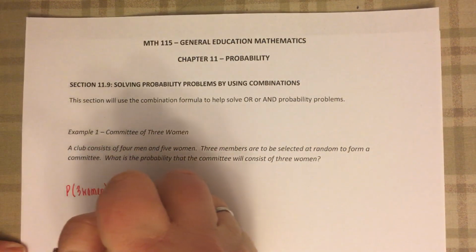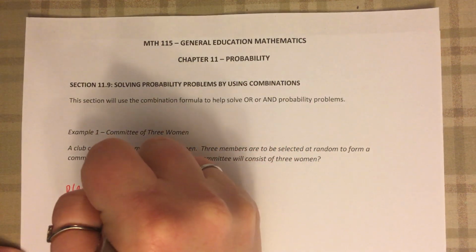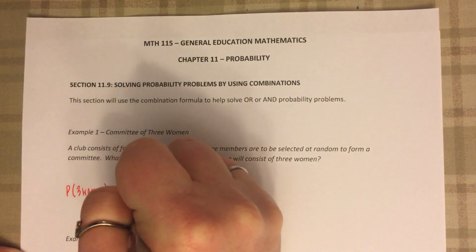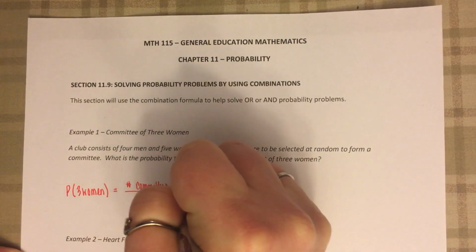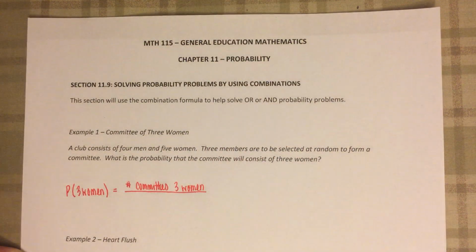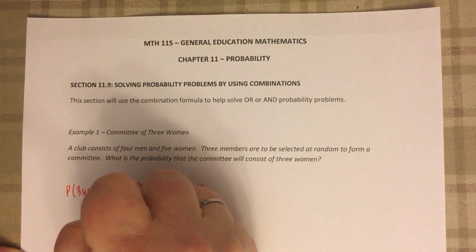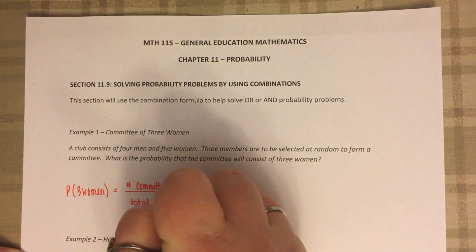Probabilities, thinking back to the beginning of this chapter, we're thinking about setting up a division problem. So up top, we are going to come up with a total number of committees of 3 women. So how many different combinations can we have that way? So we're going to say the number of committees of 3 women, and then we're going to divide it by our total number of possible committees.